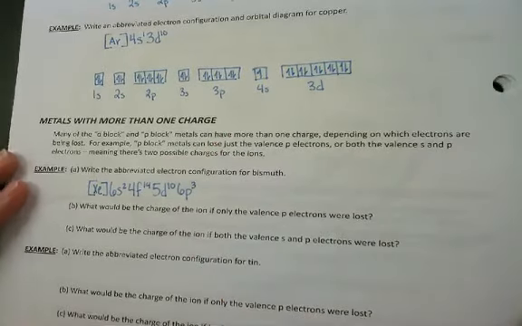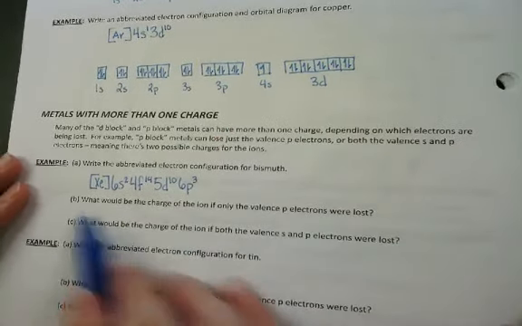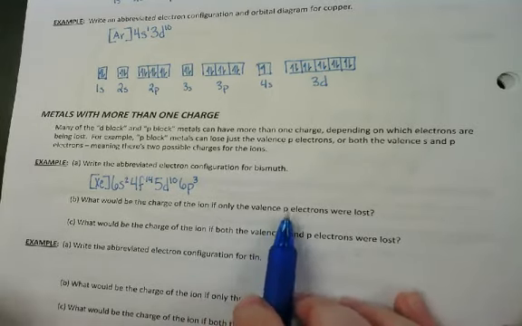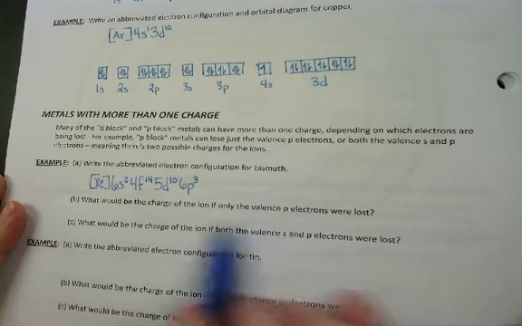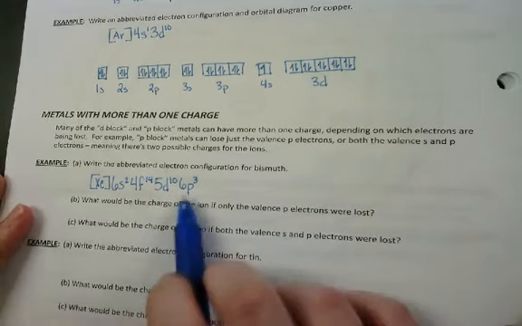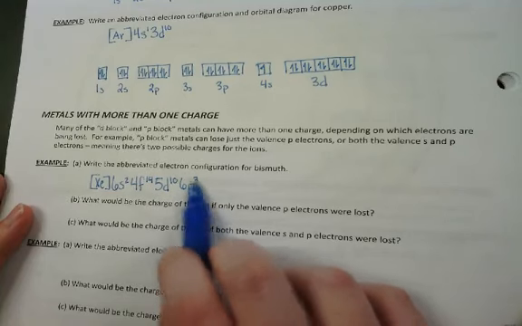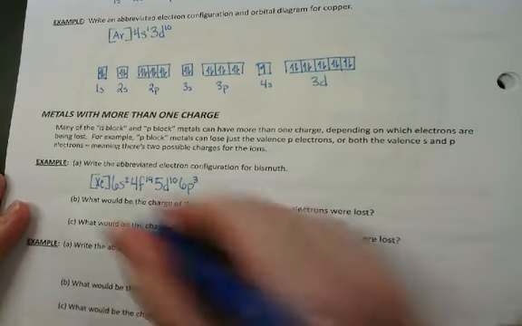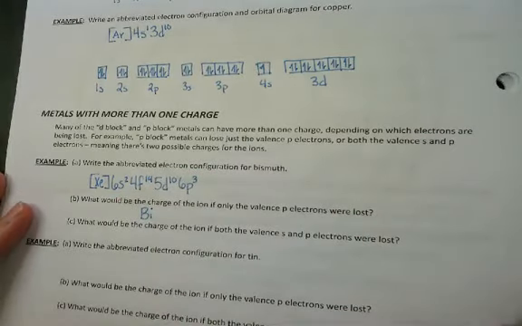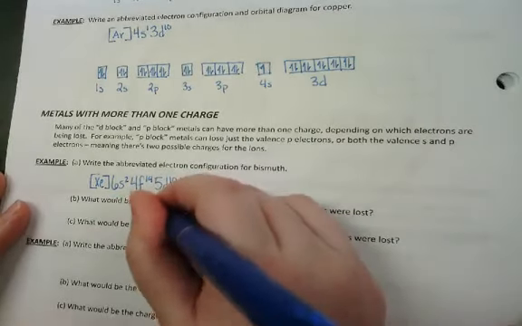Okay, so if our ion is only going to lose the valence p electrons, what would be the charge? Well, how many valence electrons do we have in our p sublevel? We have 3. So our bismuth ion would be losing 3 electrons, so it would have a charge of +3.